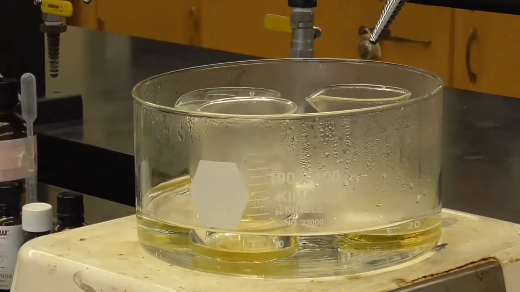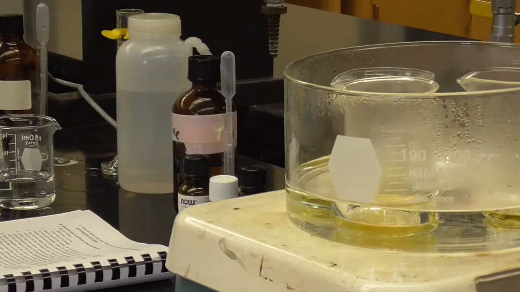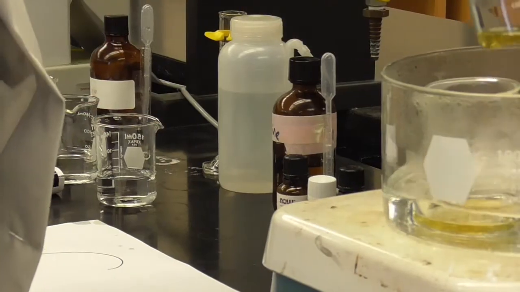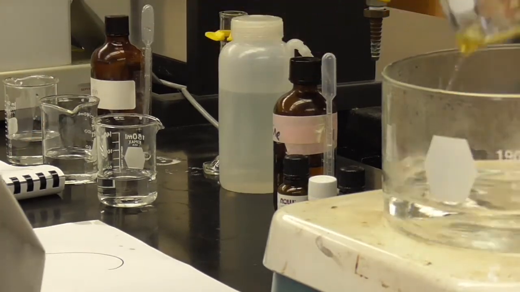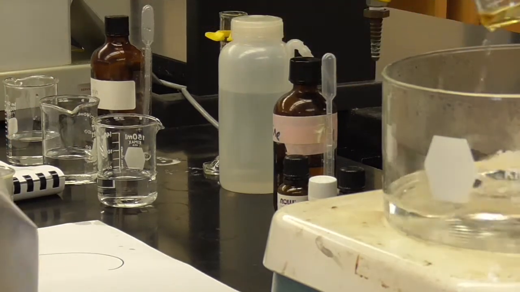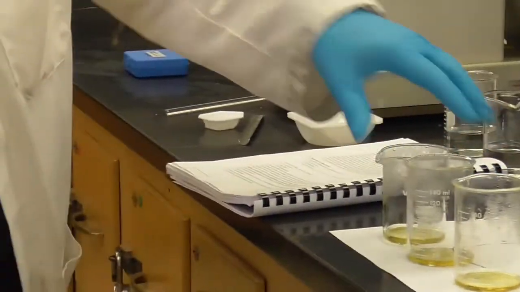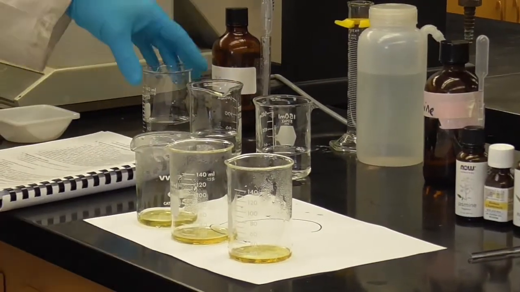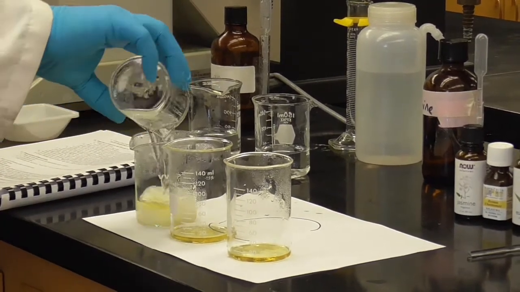All right, and so step 4 says combine the beakers by pouring the water and the glycerin mixture, that's these guys, into these guys. Okay, so let's go ahead and take our melted ones out. There's beaker 1, beaker 2, and beaker 3. And we'll go ahead and add 1 to 1 and 2 to 2 and 3 to 3 of the polar ones. So, that in here.